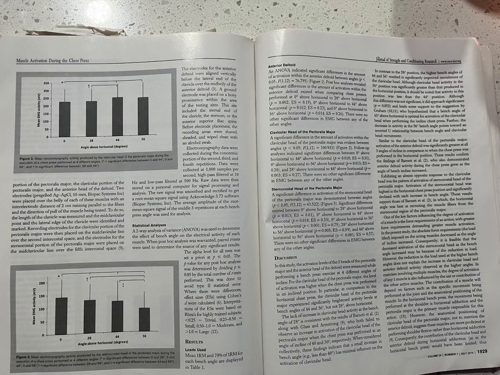Exhibiting an almost opposite response to the clavicular head was the pattern of activation of the sternocostal head of the pectoralis major. Activation of the sternocostal head was the highest in the horizontal chest press position and significantly declined with each increase in bench angle. These results support those of Barnett et al., in which the horizontal angle was best at recruiting the muscle fibers from the sternocostal region of the pectoralis major.